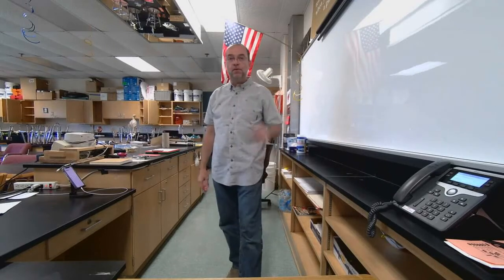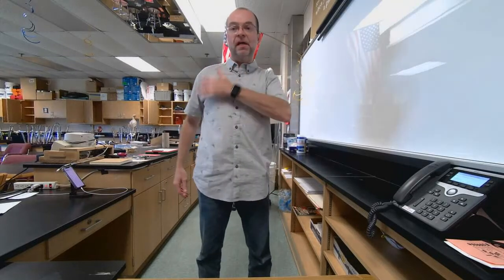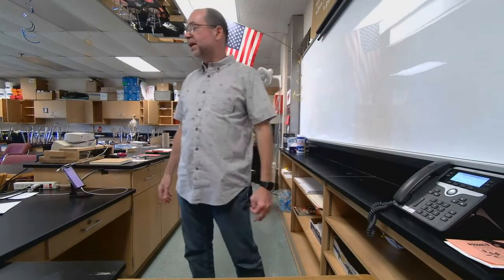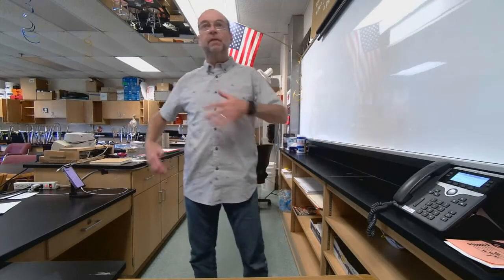Pectoral is not in the textbook. P-E-C-T-O-R-A-L. Pectoral refers to the chest on either side of the breastbone. So this is pectoral. Everybody here has a pectoralis major and pectoralis minor set of muscles. Pectoralis major muscles are here, otherwise known as your pecs.